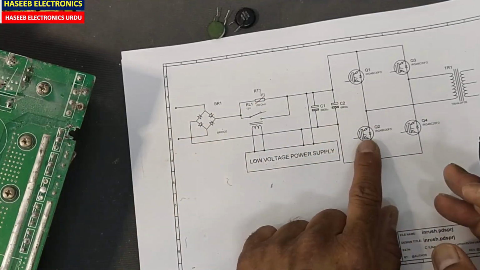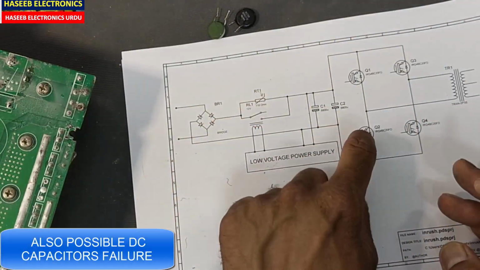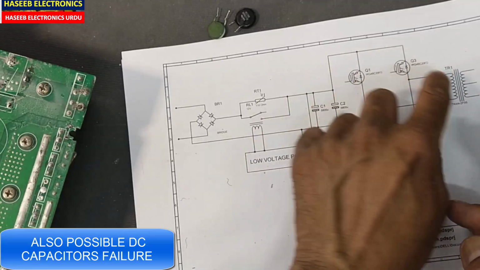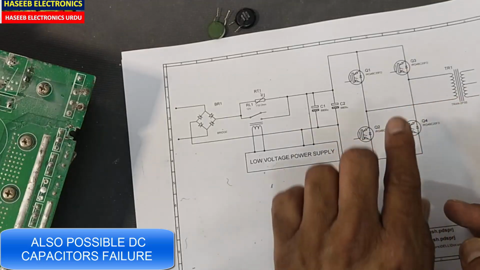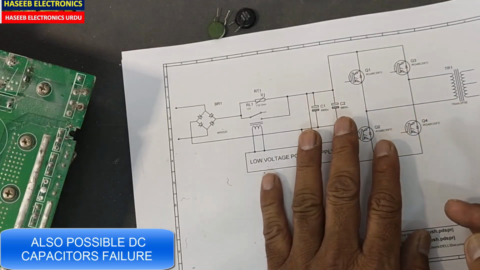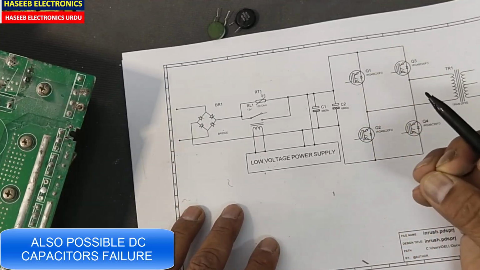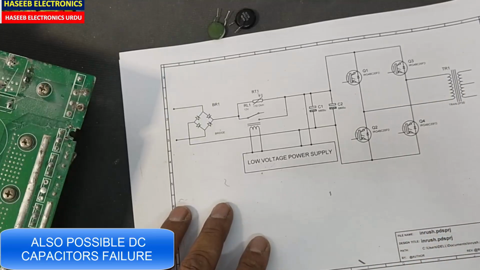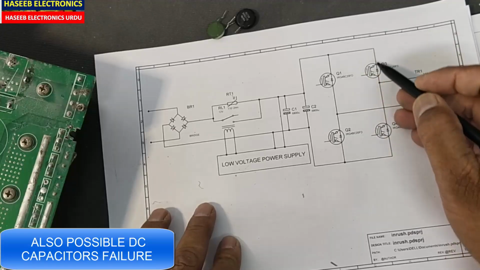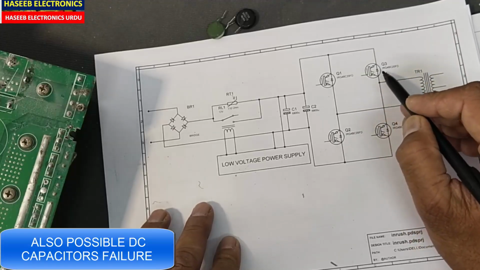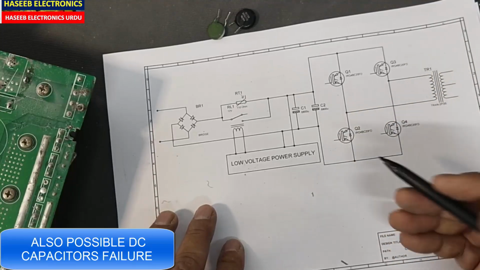But unluckily, any two, this or this, or all four, 2 or 4 IGBTs are damaged. What will happen at that time? Because when an IGBT is damaged, it works as a short circuit. So it will allow a direct current flow because it is now uncontrolled. When uncontrolled, it will give a short circuit.